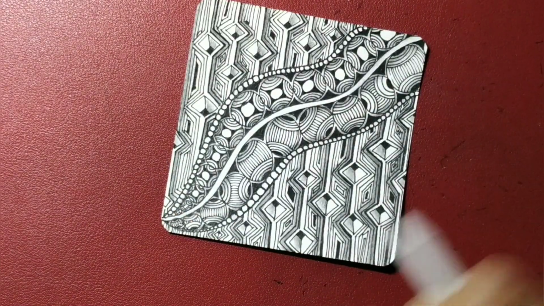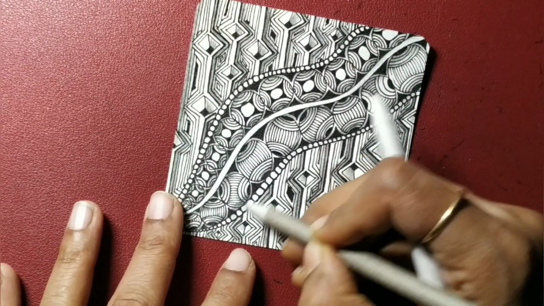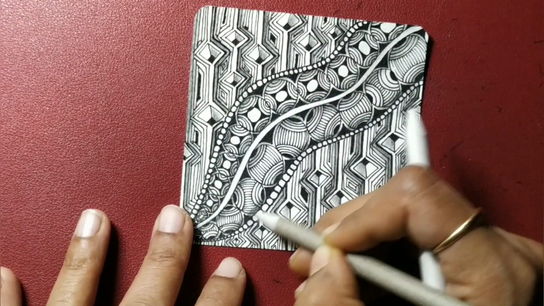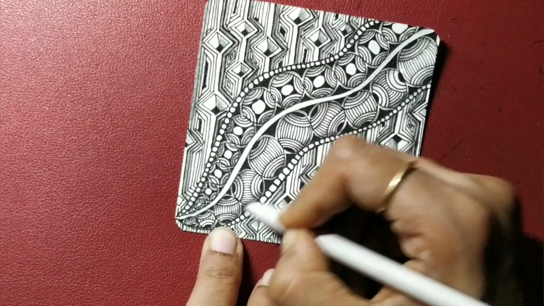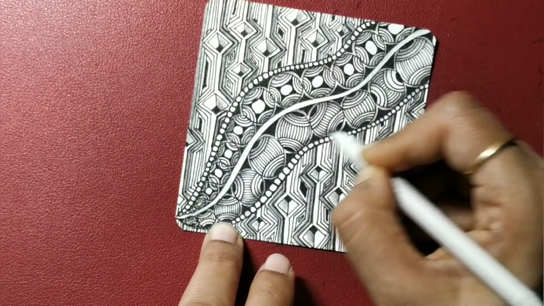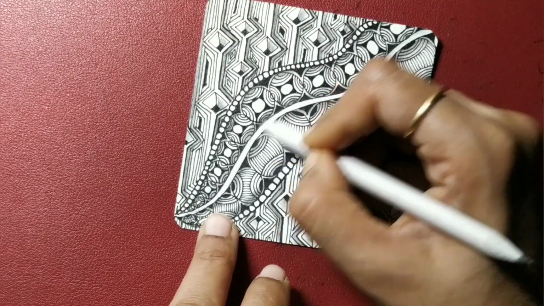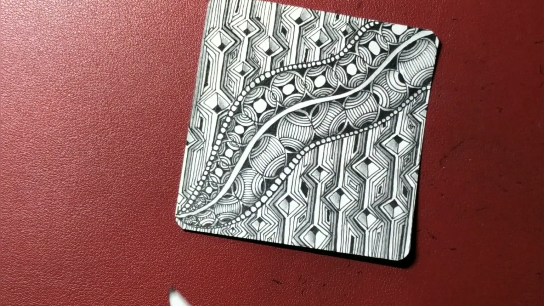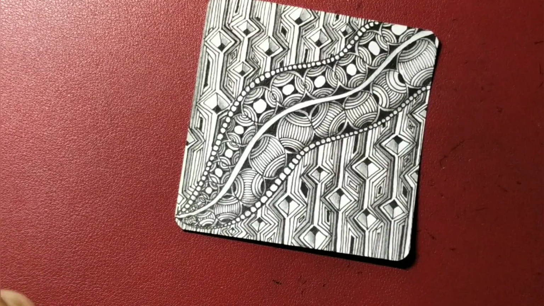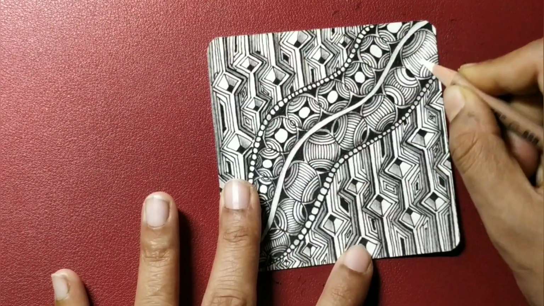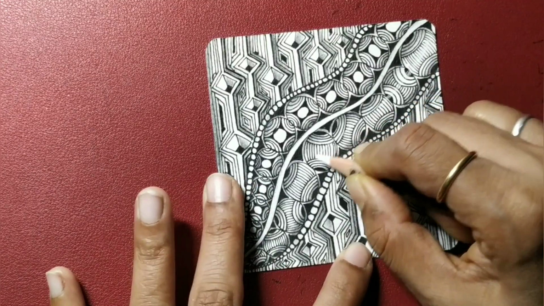Yeah, I think we are done. The last thing is the chalk. So we have shaded it in a manner that chalk becomes indispensable. You must highlight the center. So pick up your chalk pencil and just add a line in between.